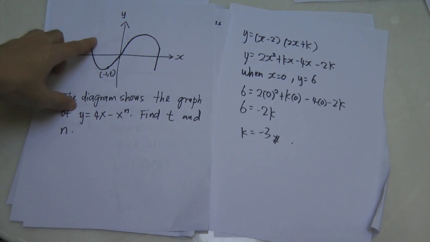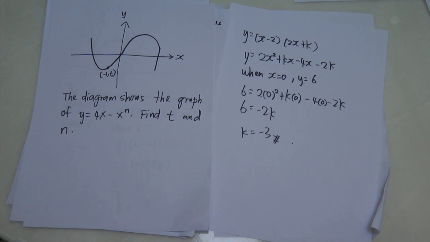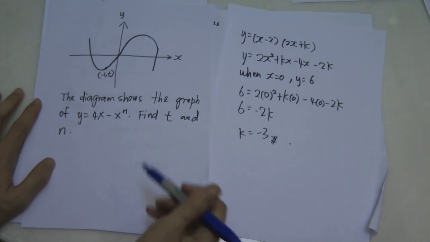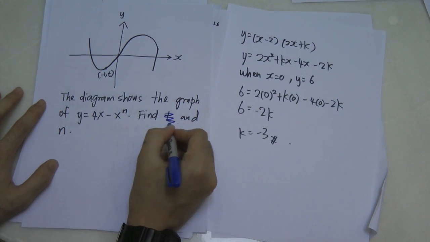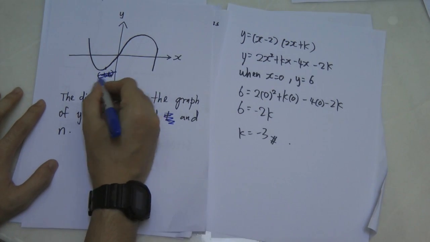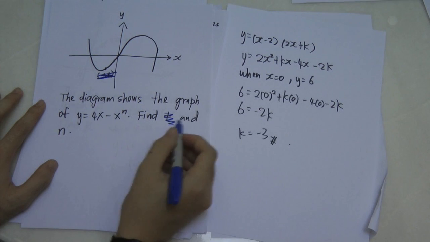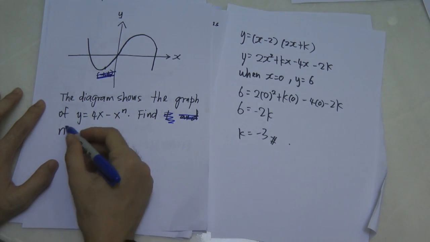So first, before you try to substitute this one, I think for this question you can't solve it, because this question actually is an MCQ. Alright, you can just ignore finding the t, because it should give you A, B, C, D to choose from. Alright, let's say, what is the value for n?